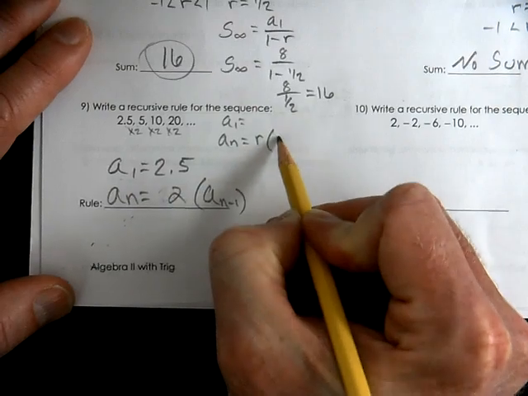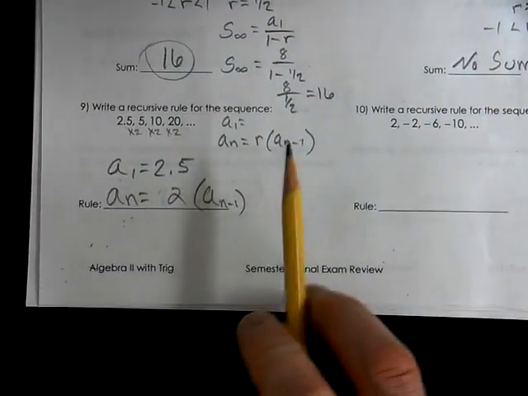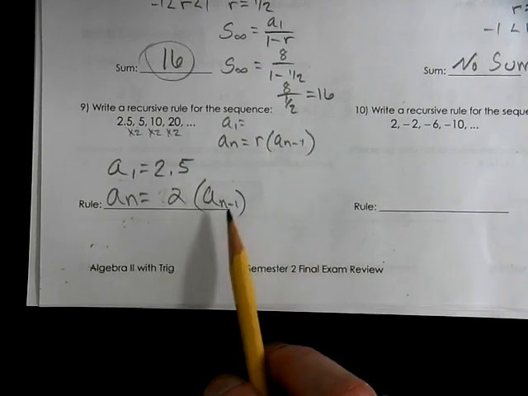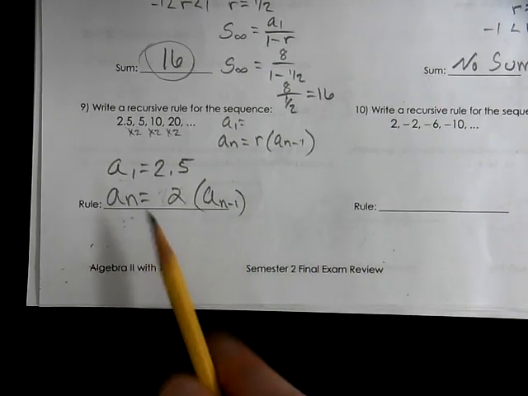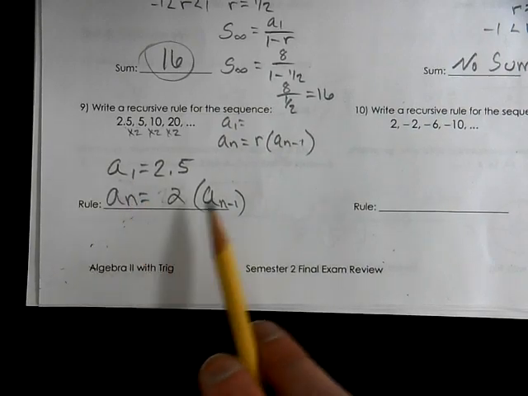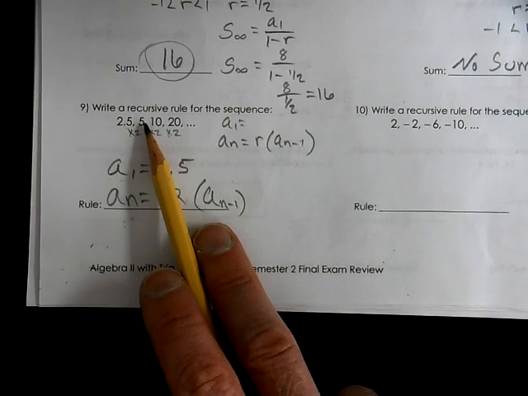So it's r times a of n minus 1. The 2.5 was my a of n minus 1. That is the term before the one you're looking for. So if we're looking for the second term, we have to look at the first term in this spot and times it by 2. And that's how we got 5 for our second term.